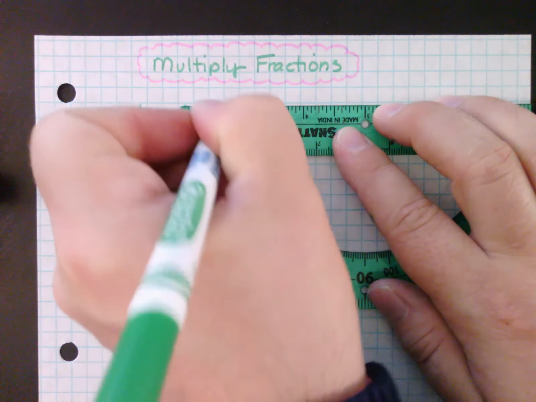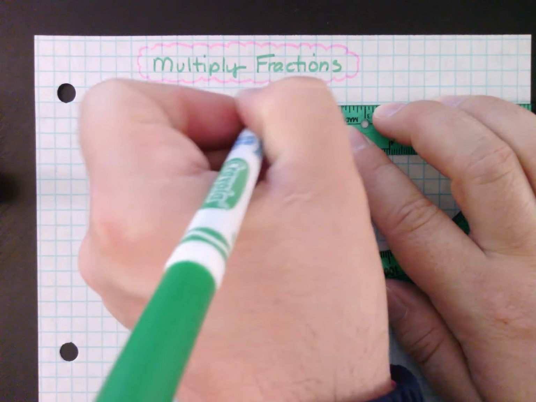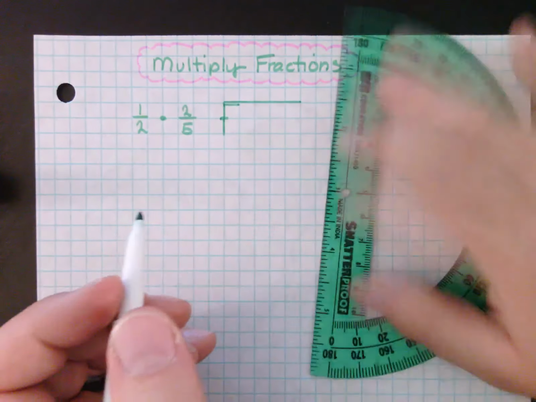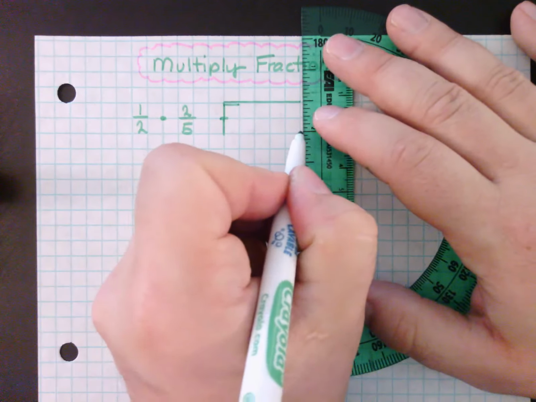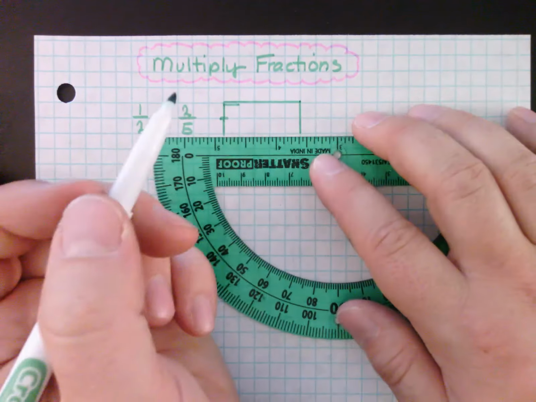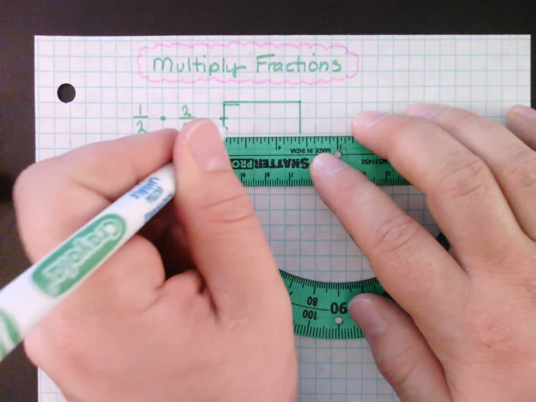1, 2, 3, 4, 5. And so in fact, what this creates is an area model.